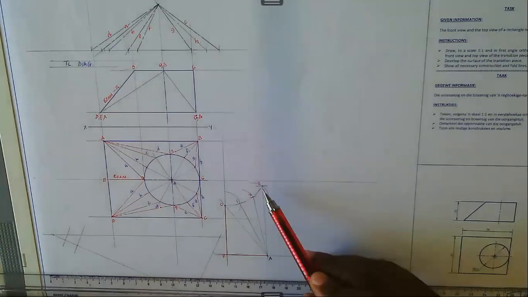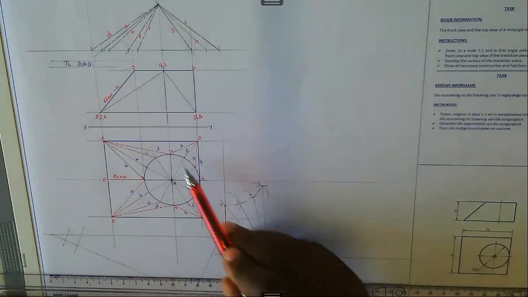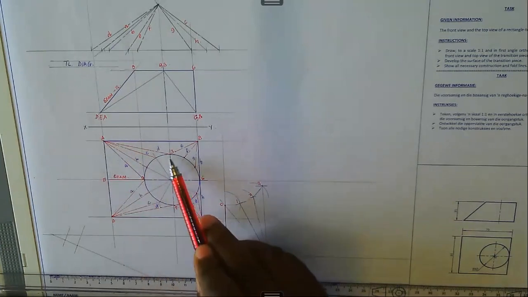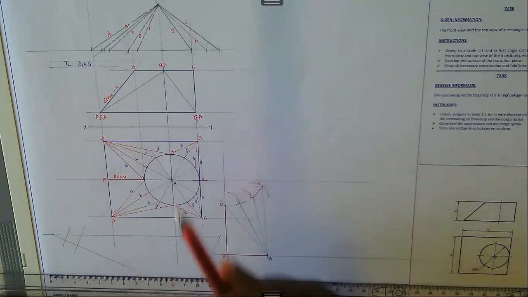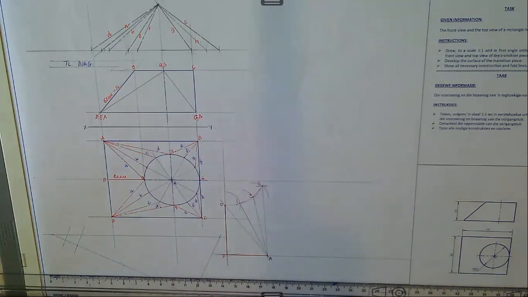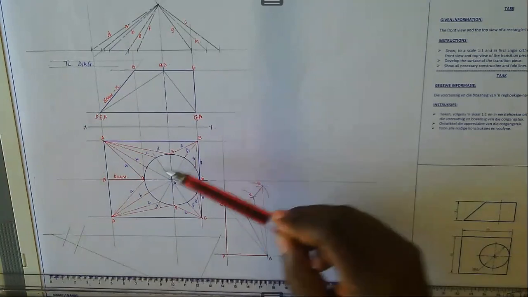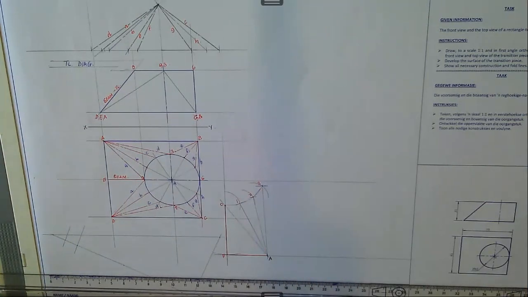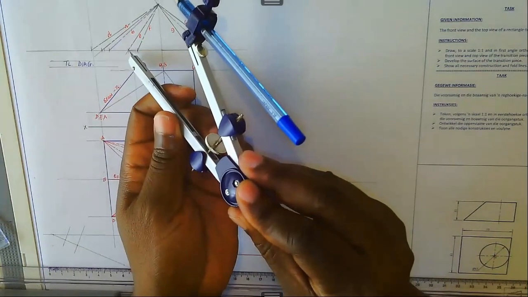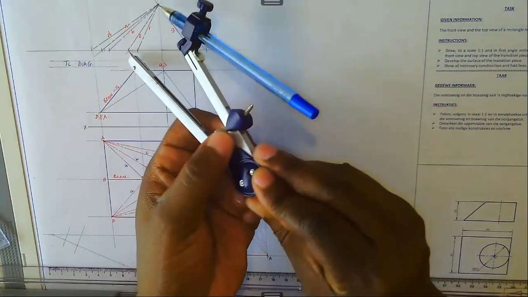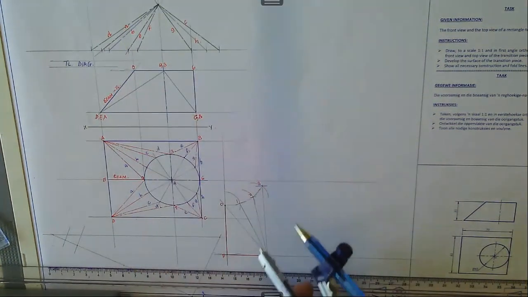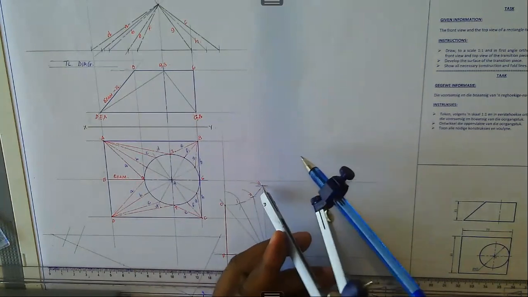Now, I have now point 3, which means I can establish point B, as a combination of connecting A to B and 3 to B, which is our line E. Let me start with 3E. Let me look for E, which is here. Take this distance like that. Then you stand here and you describe an arc.